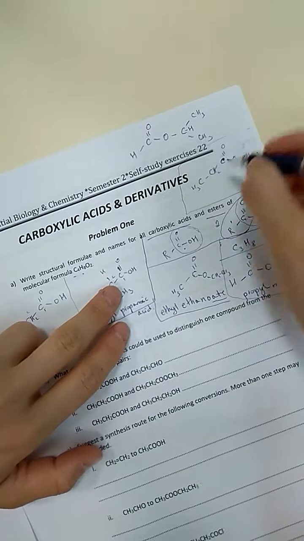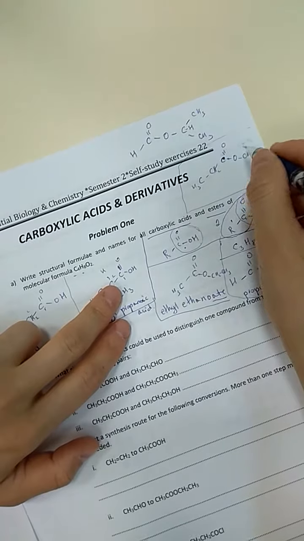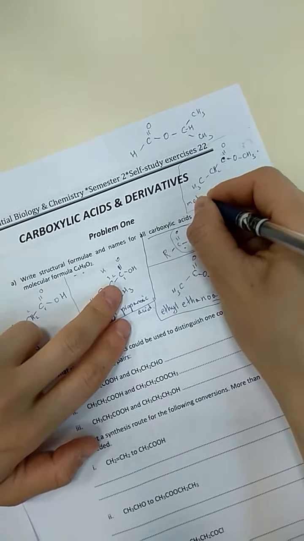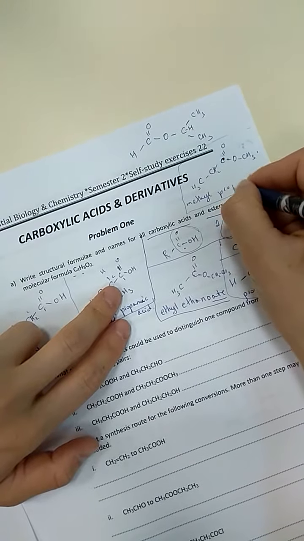And this one here, we have only 1 carbon on the left side. So starting from that spot, methyl. So 1, 2, 3, propanoate.